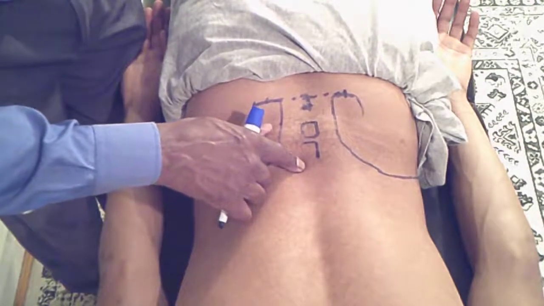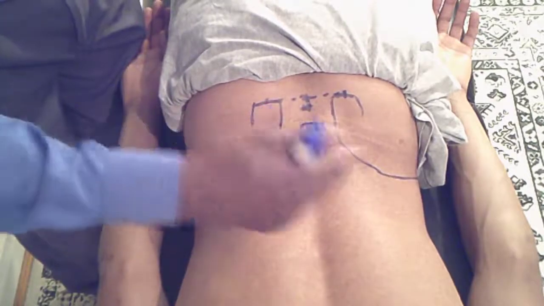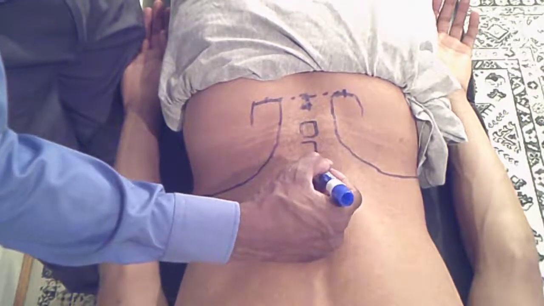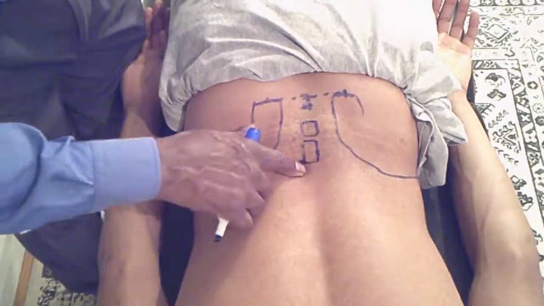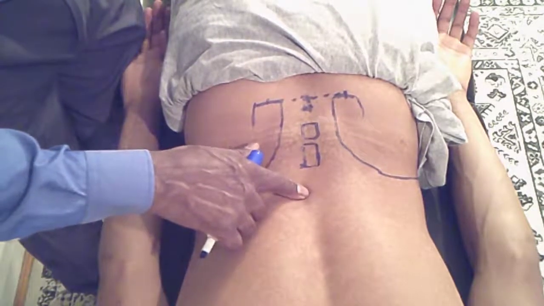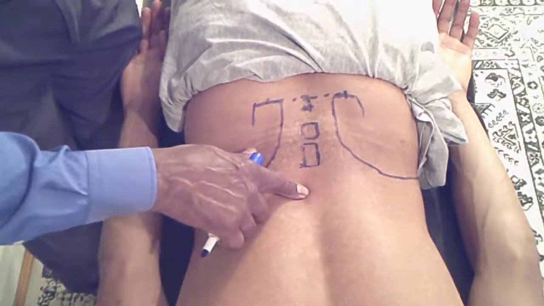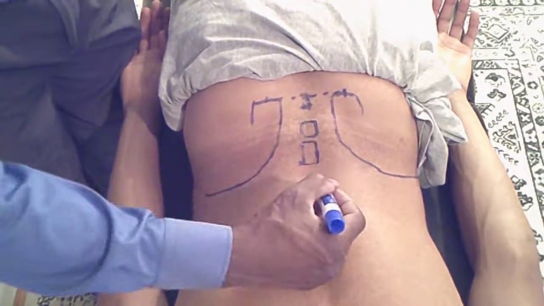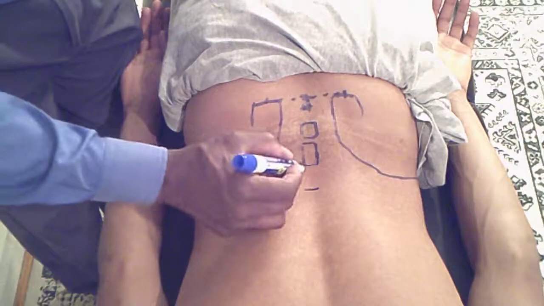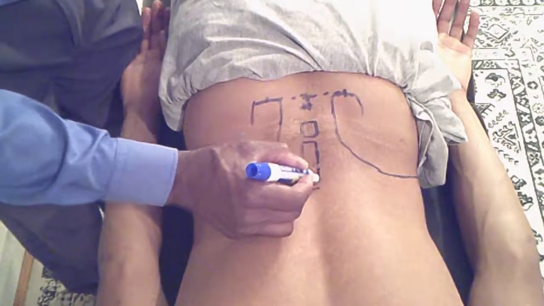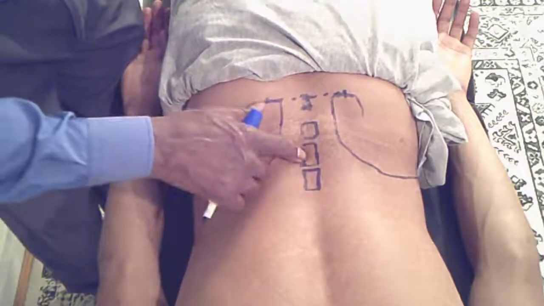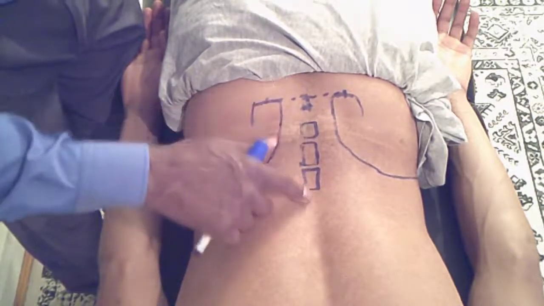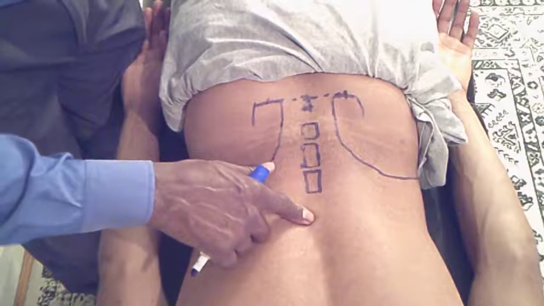The interspinous space between L4 and L3 is right there, and I'm going to draw a little line there. There's L4, and I can continue on up. The interspinous space between L3 and L2 is right here, and I can trace out L3. So here's L3, L4, L5, and I can continue up.